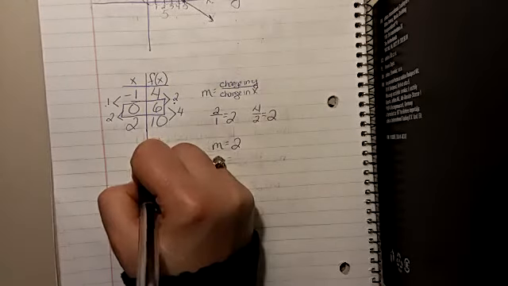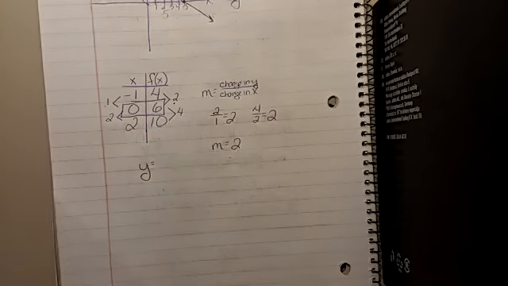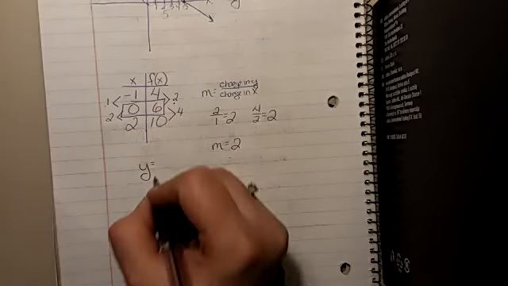Do I also know the y-intercept? I have the y-intercept because the y-intercept occurs when x equals 0. And so I can go right into the equation y equals mx plus b and say the equation here is y equals 2x plus 6.